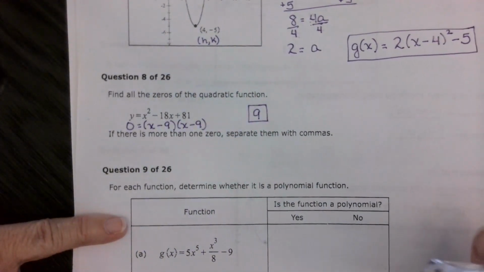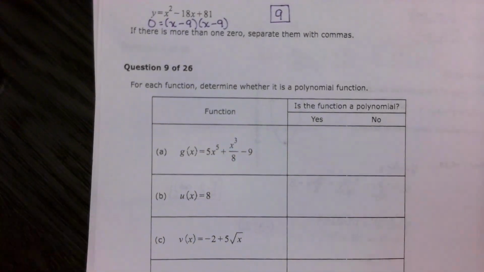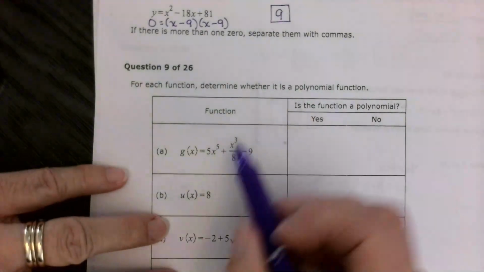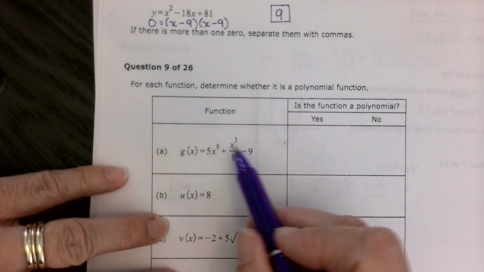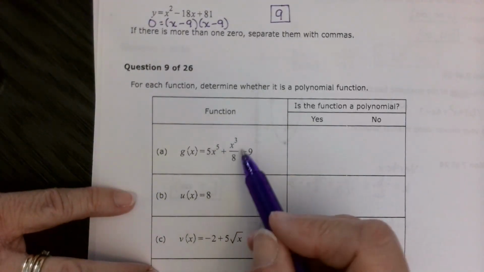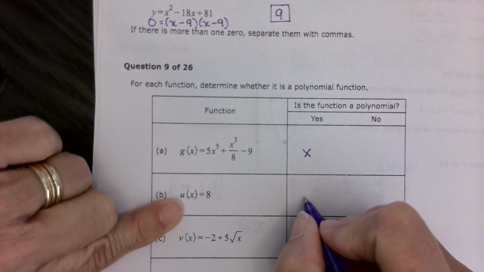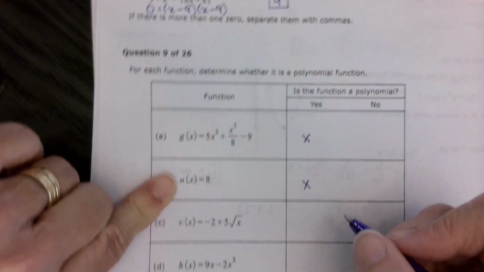All right, for each function, determine whether it's a polynomial function. Polynomial functions have only positive exponents. Other things is there's no square roots, there's no fractional exponents, and you're not dividing by a variable. Okay. Here, we have all positive exponents. That's good. We're not dividing by a variable, so that's fine. There's no square roots, so yes, it's a polynomial function. Right here, yes, we're not breaking any rules, basically.